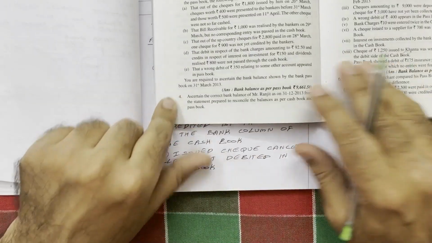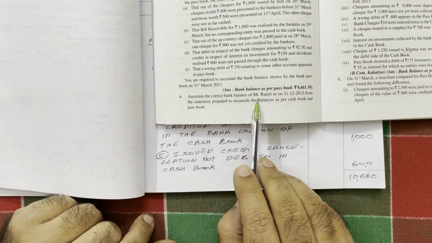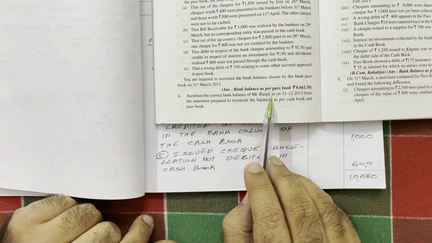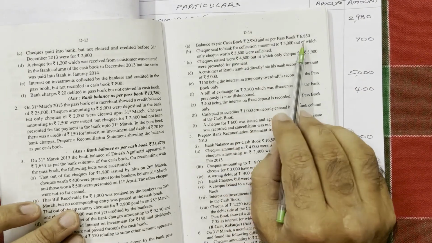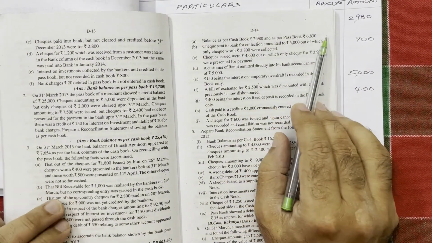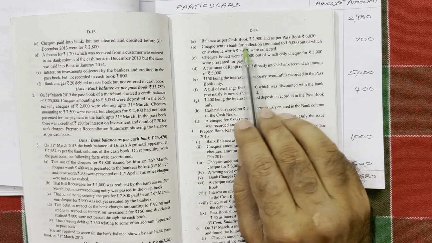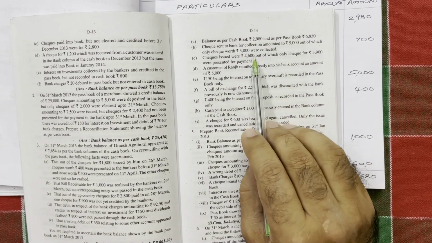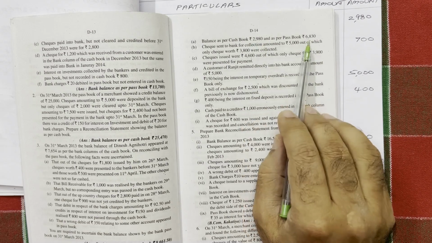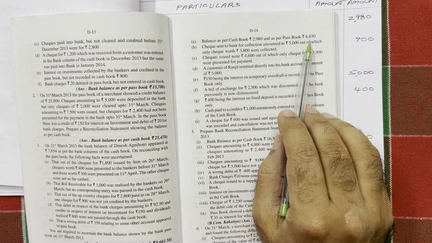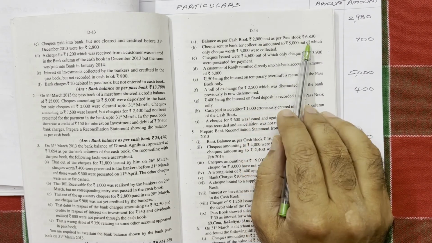See what is being asked: Ascertain the correct bank balance of Mr. Ranjit. So these two balances are given. Whether they are correct or not, we don't know. So what should we do? If you start with any one book balance and prepare the BRS, and the other book balance comes out, then the amounts are correct.